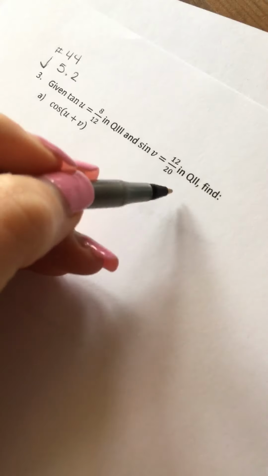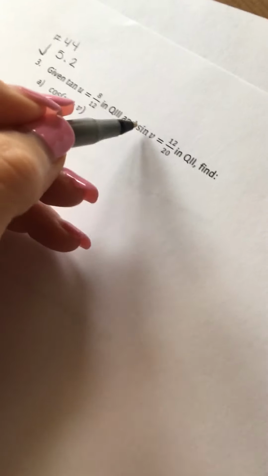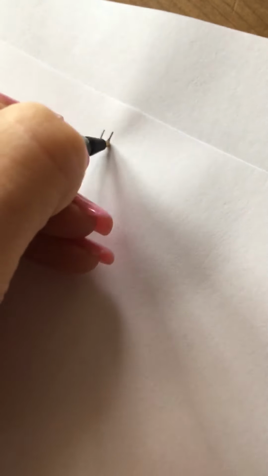So I give you all this information. Tangent of u is 8/12 in quadrant 3. Sine of v is 12/20 in quadrant 2. First thing we want to do is draw our triangles. So let's draw our u triangle.